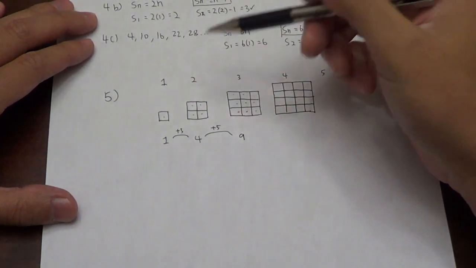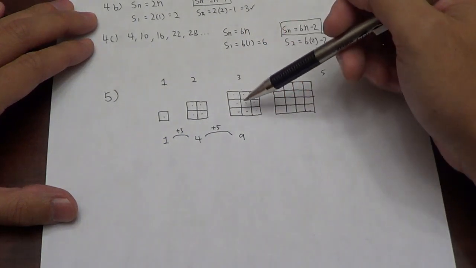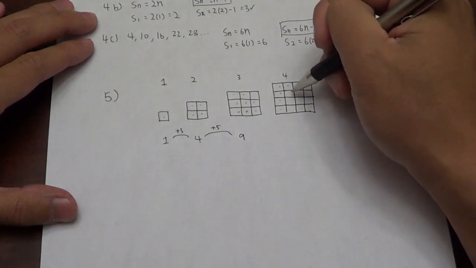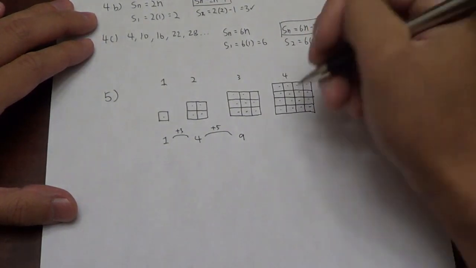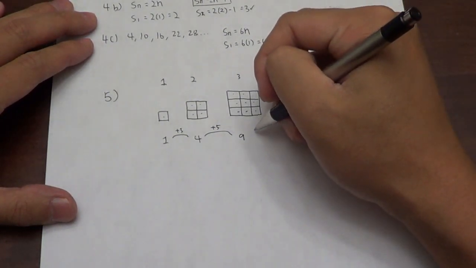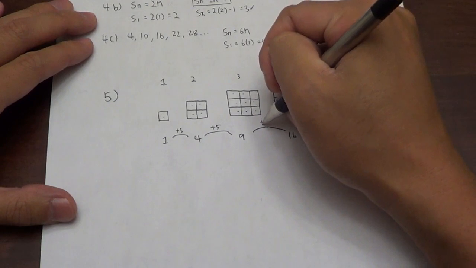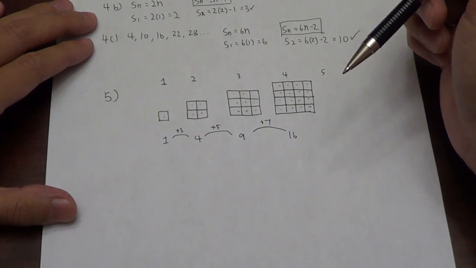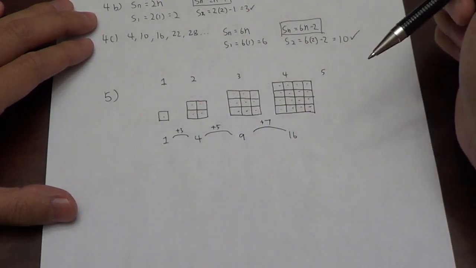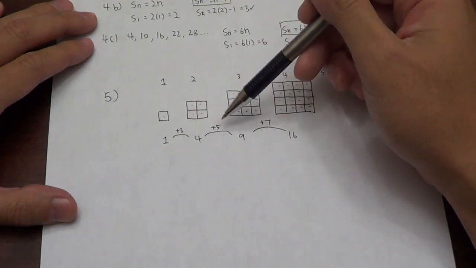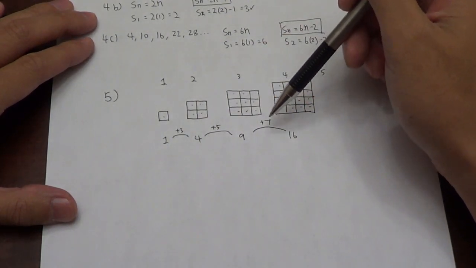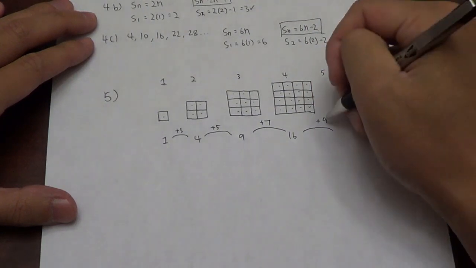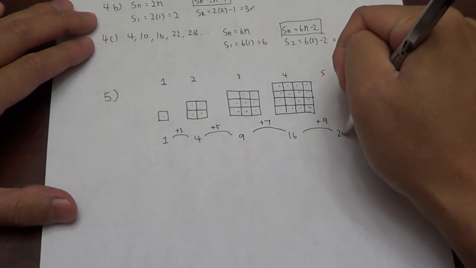If I look visually, going from the first one to the second one to the third one, it would make sense that the fourth one would be a cube of 4 by 4. That would give me 16. The difference going from 9 to 16 would be 7. So even though the rate of change is changing, so it is not a constant, there's still some kind of pattern to it. The first is plus 3, the second plus 5, the third plus 7, and we can confidently say the next one's going to be plus 9. So 9 plus 16 is 25.